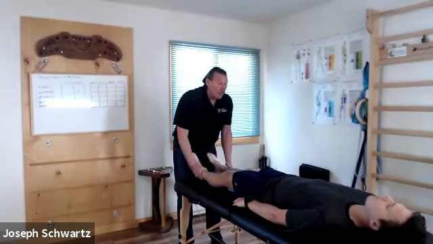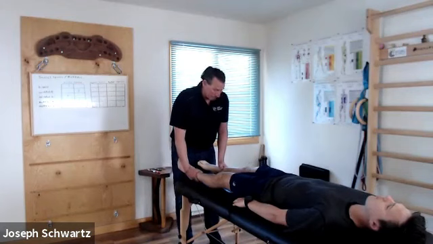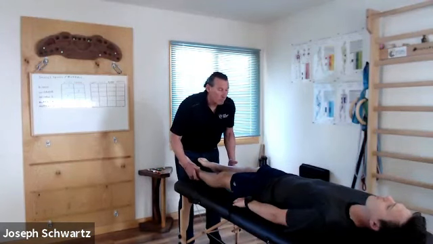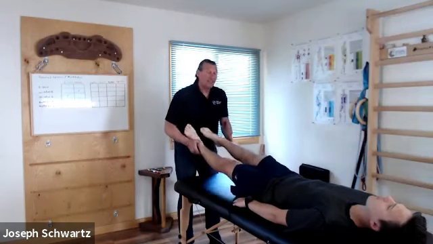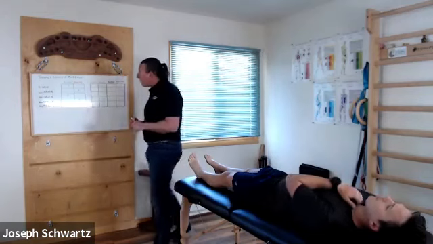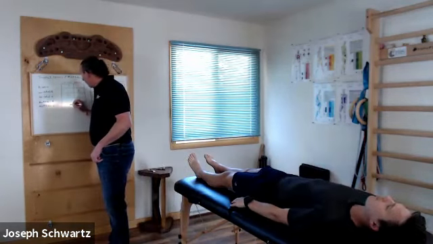And then we'll come to the other side. I'm going to rotate both legs here. Hold both legs down. That's inhibited as well. It was almost there, but that was inhibited as well. So we have a bilateral inhibited multifidi.